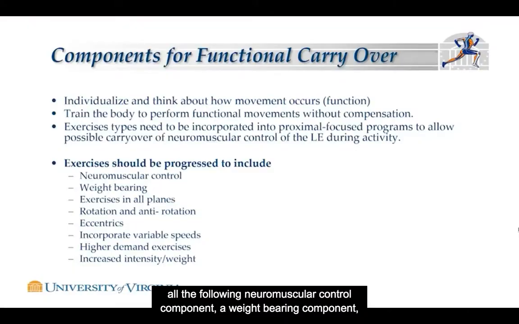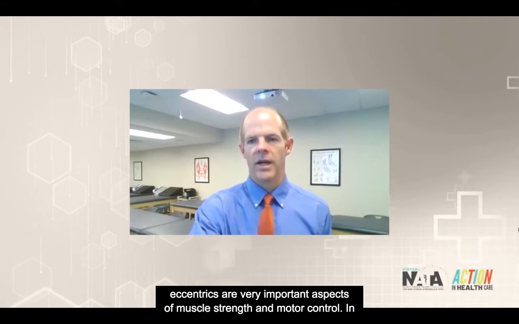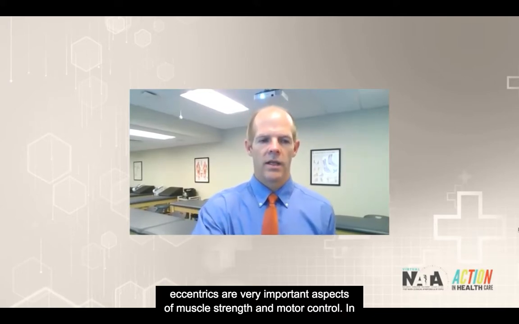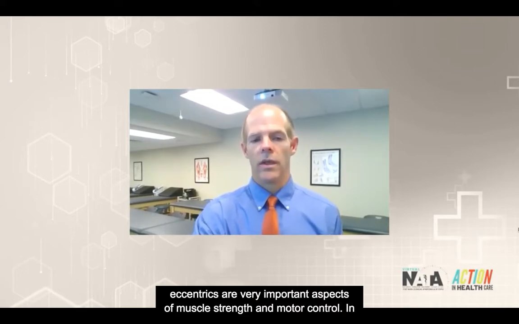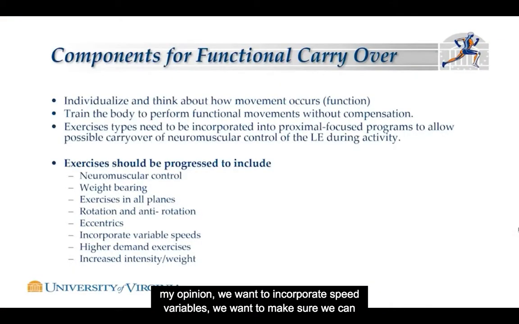So a lot of times we want to balance our exercise programs, and they should include all of the following: neuromuscular control component, a weight-bearing component. We want to exercise in all planes. So we want to make sure that we're exercising sagittal, frontal, and transverse plane. We also want to do triplanar exercises with them. We want to do rotation and anti-rotation exercises. Eccentrics are a very important aspect of muscle strength and motor control, in my opinion. We want to incorporate speed variables. We want to make sure that we can do high-speed exercises, low-speed exercises with these individuals.